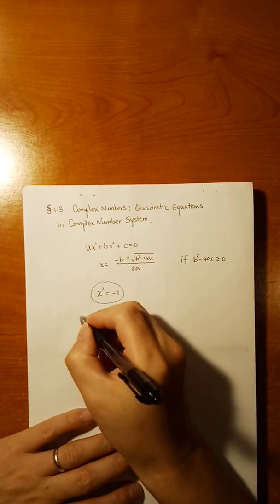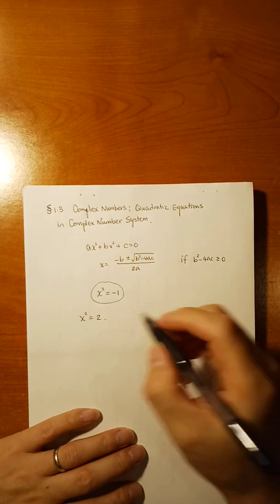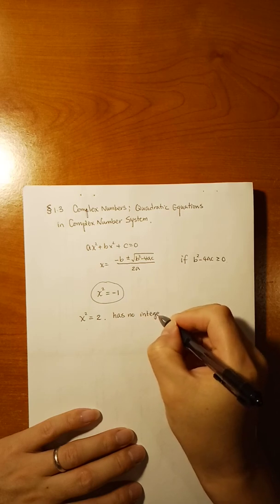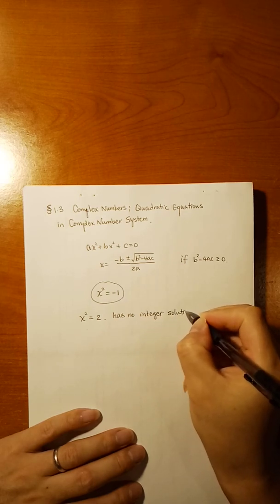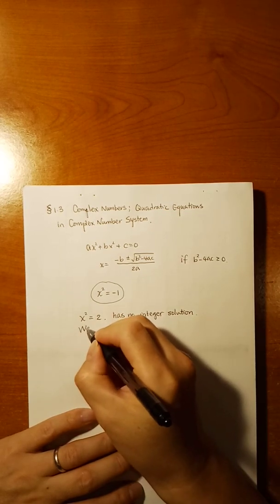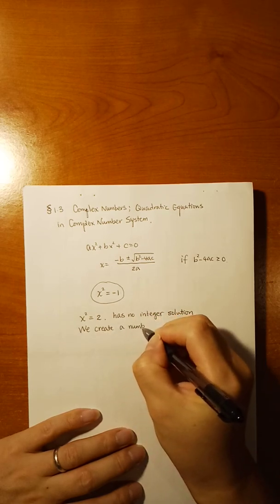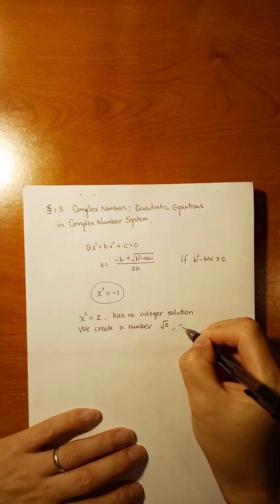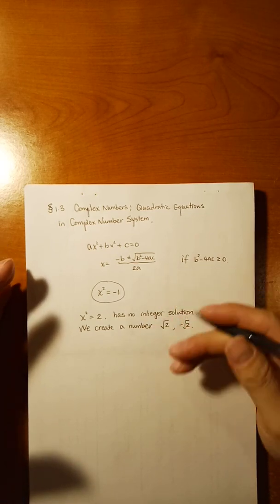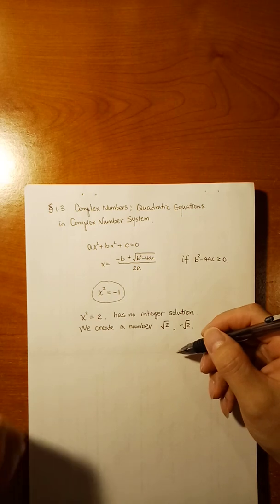Remember that when we have x squared equal to 2, it has no integer solution. So we create a number, square root of 2, and of course negative square root of 2. This is a symbol. It's not an integer solution. Actually, it's not even a rational number. But we just create it this way.